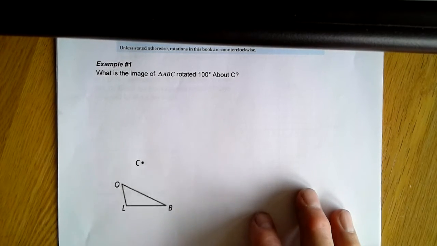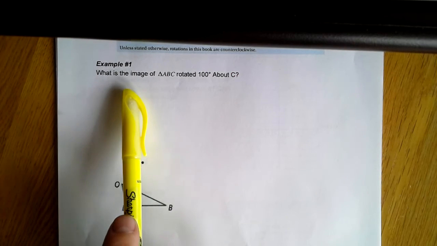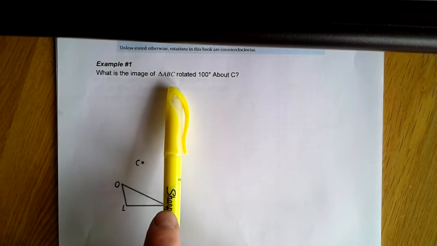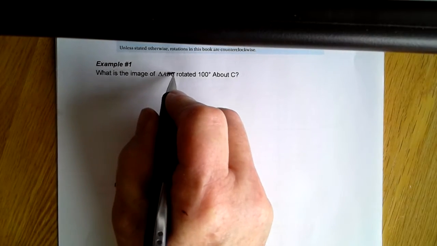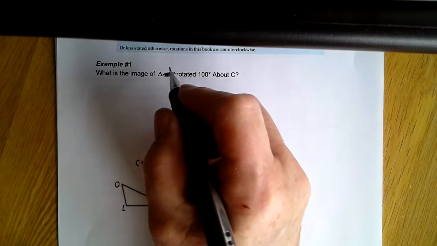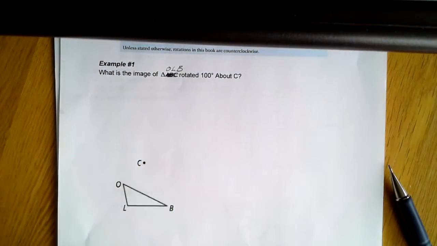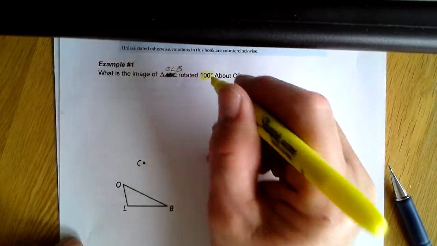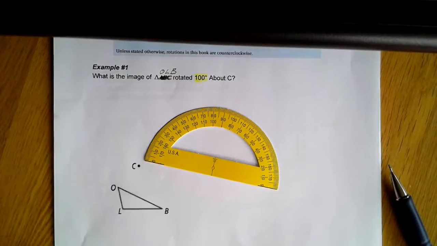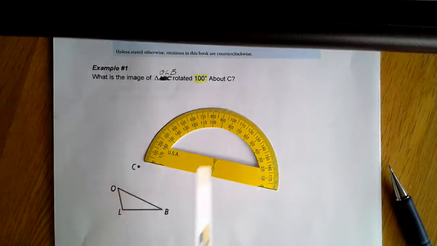If I'm asked to rotate something a certain degree, so what is the image of triangle ABC? We're going to change that to OLB. I just caught that. If I had caught it before I printed it, I would have changed it. What is the image of OLB rotated 100 degrees about C? You might be thinking, how in the world do I know what 100 degrees is? You know what 100 degrees is because you know how to use a protractor.